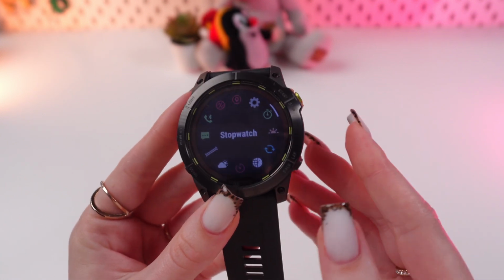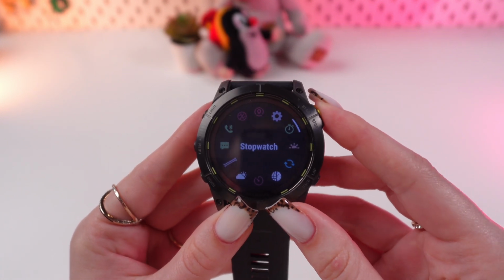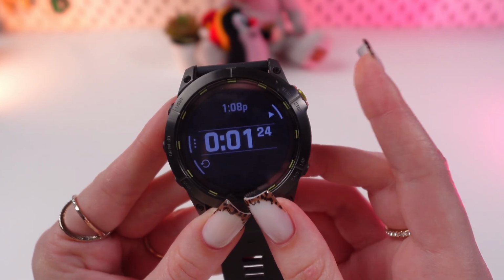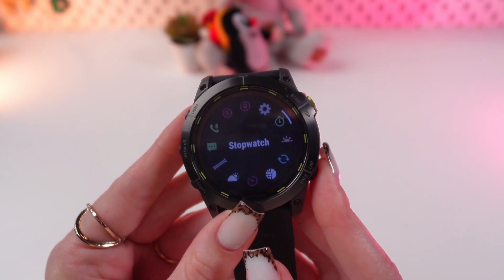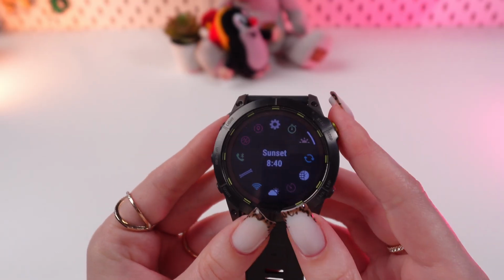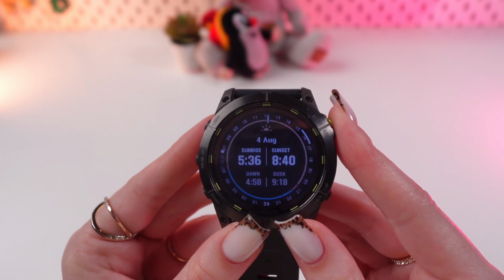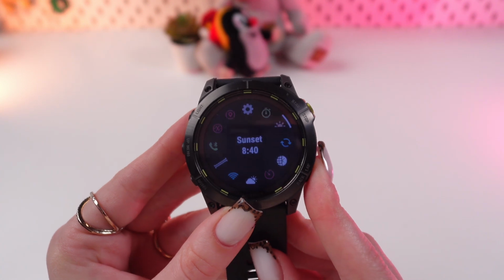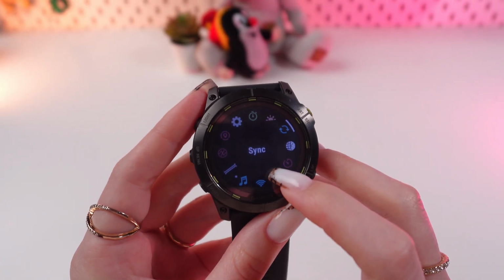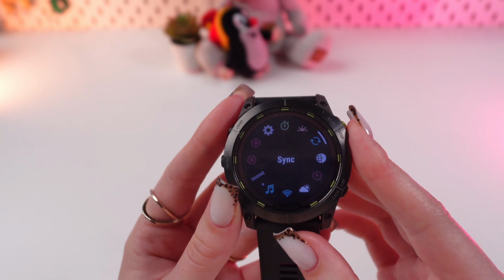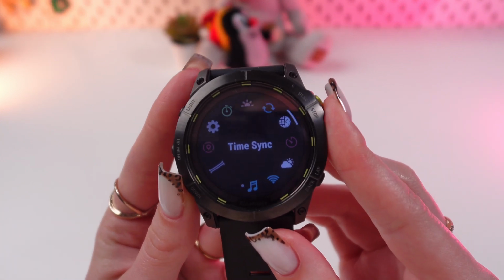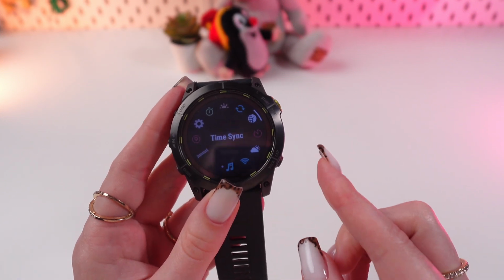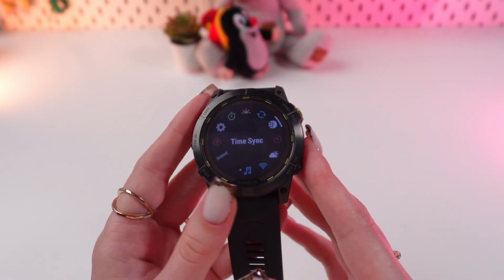Let's move on to the stopwatch. So you can enable and launch the stopwatch by clicking start button. Great. And click again to disable it. Now sunset. You can view the time for the sunset and sunrise, and also scroll to see more detailed information. Now synchronizing. It just synchronizes your watch with a paired device, for example phone. Let's move on to the next one, which is time synchronizing. You can synchronize the time on your watch with the time on your phone or via satellites.